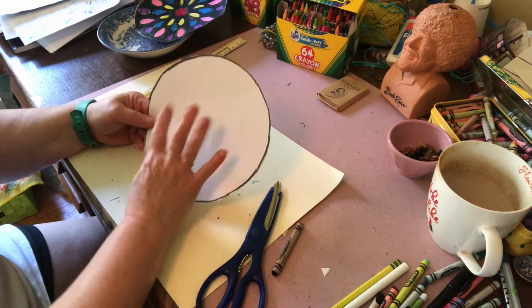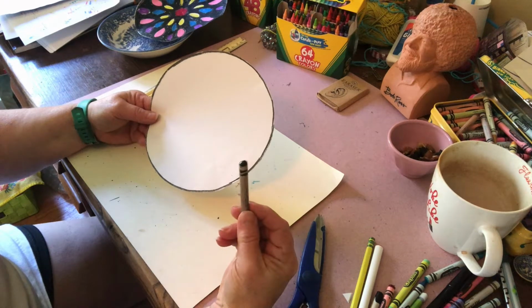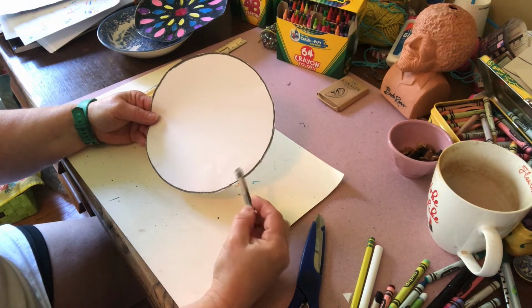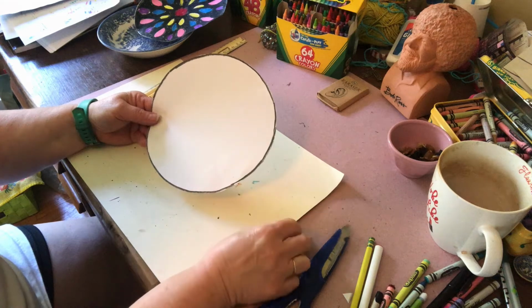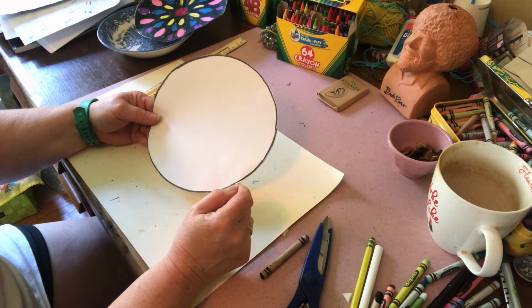There's a trick to getting this design all the way around. And you have to use a crayon for this because you want the wax to touch the other side of the paper and make your design go over to the other side.